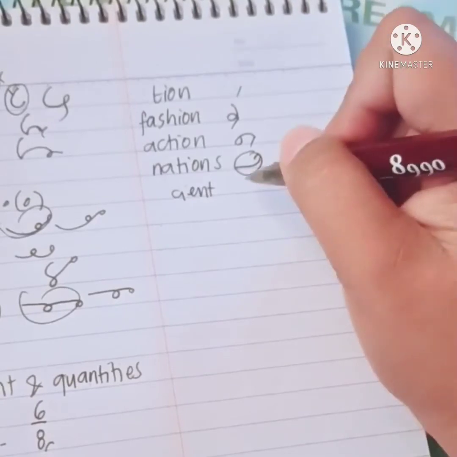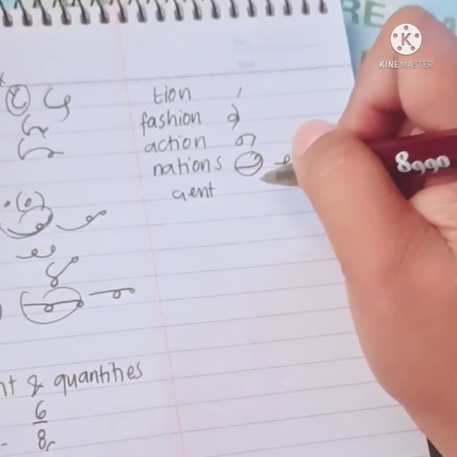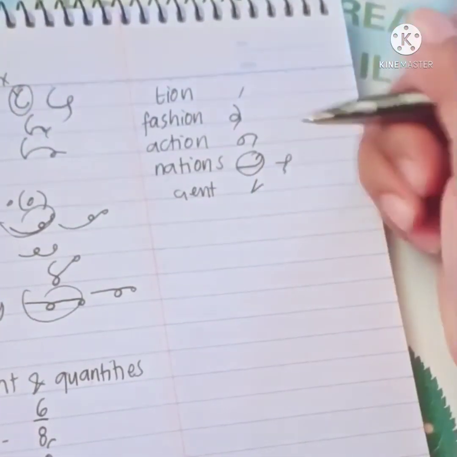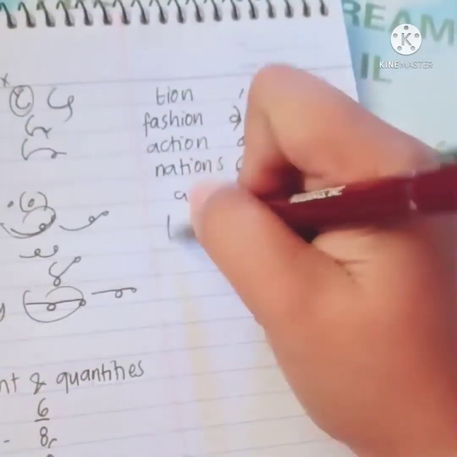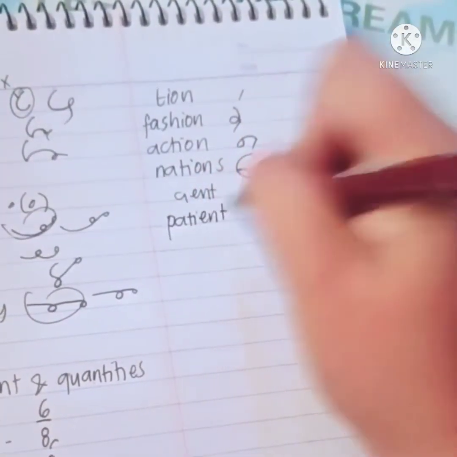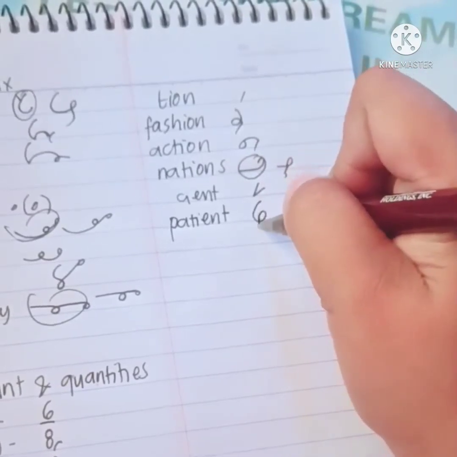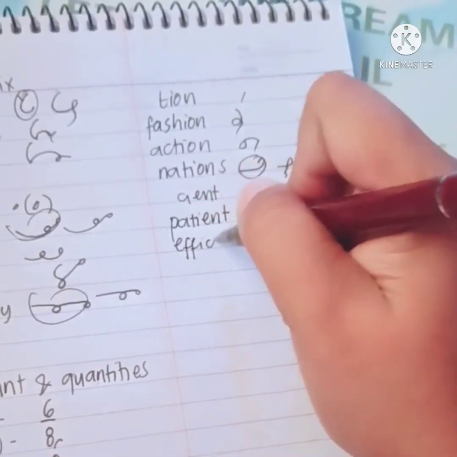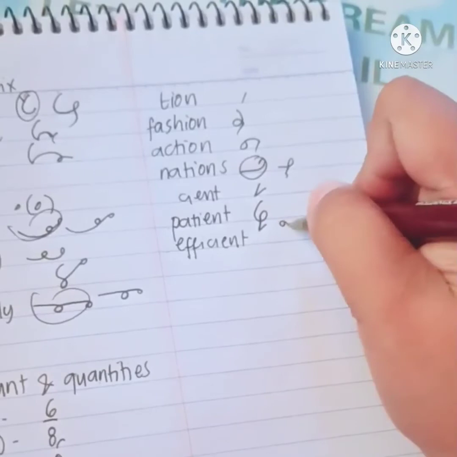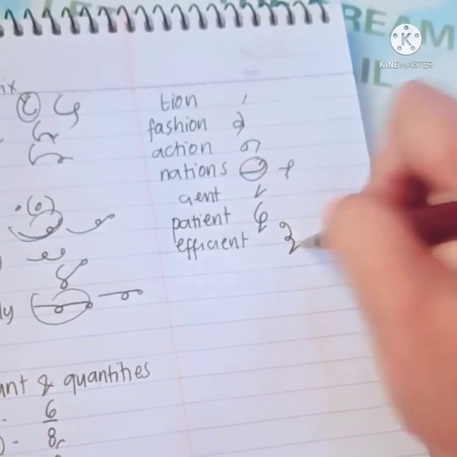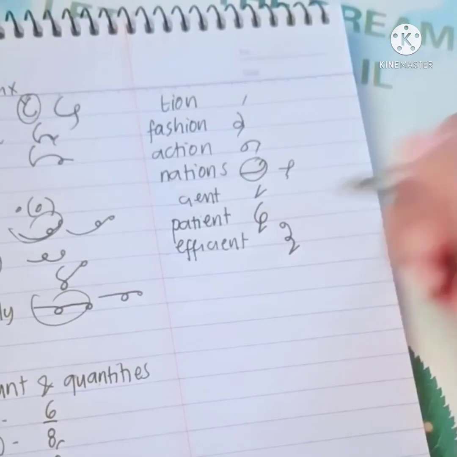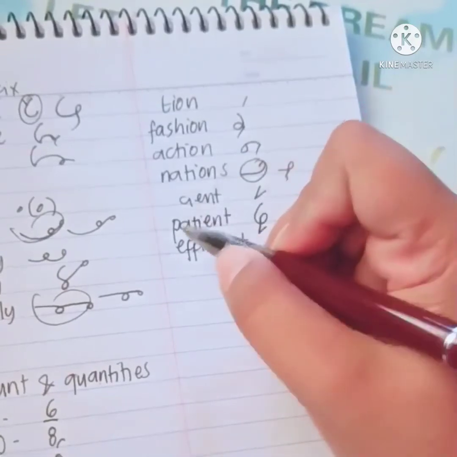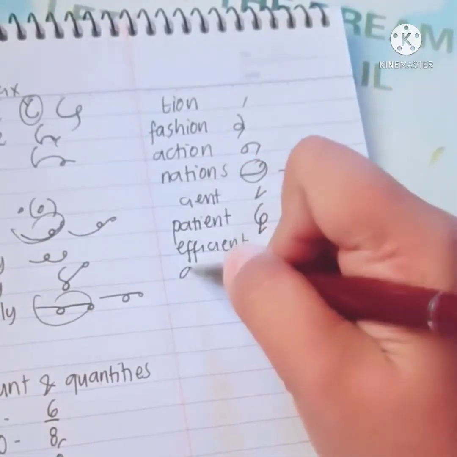The symbol of shent words is SH and T. Examples: patient, efficient, ancient.